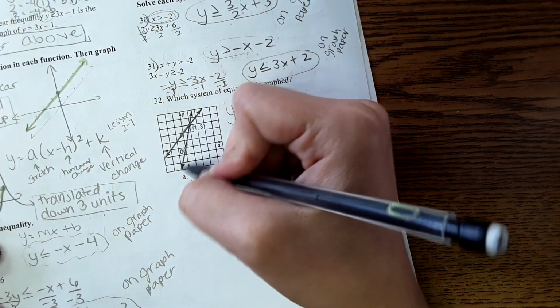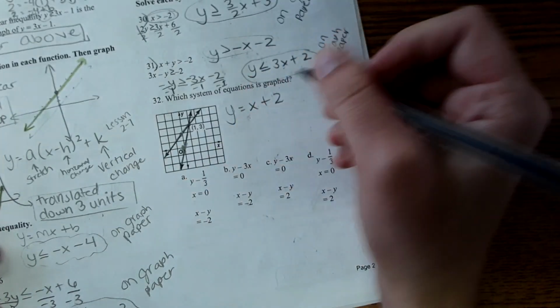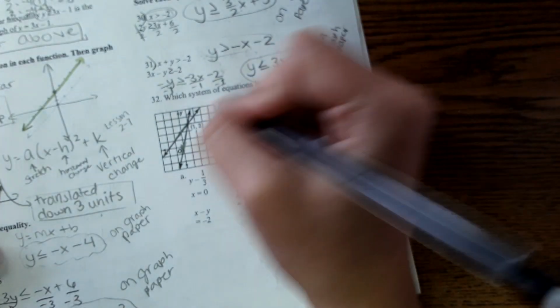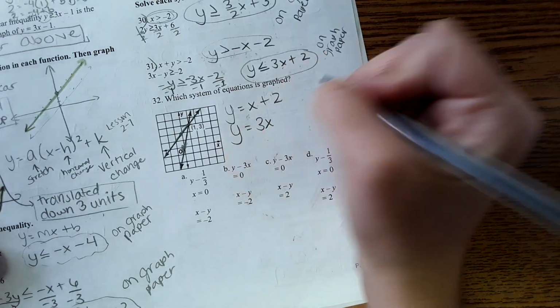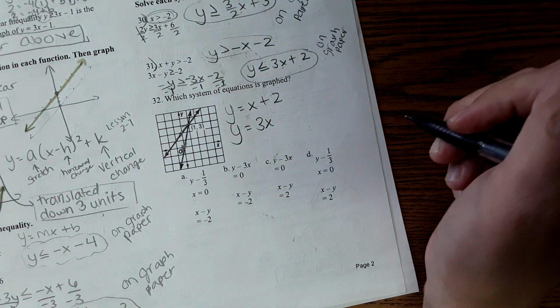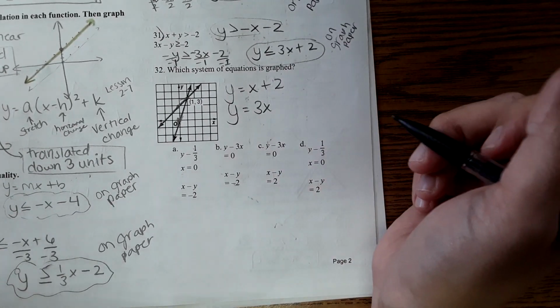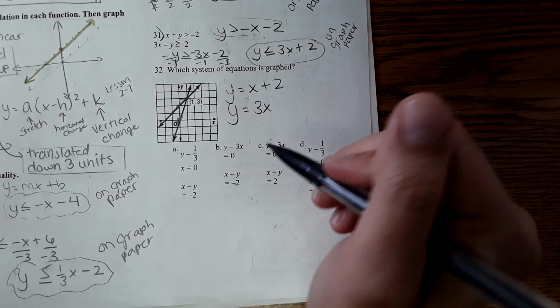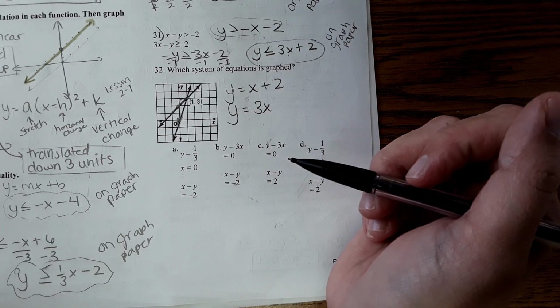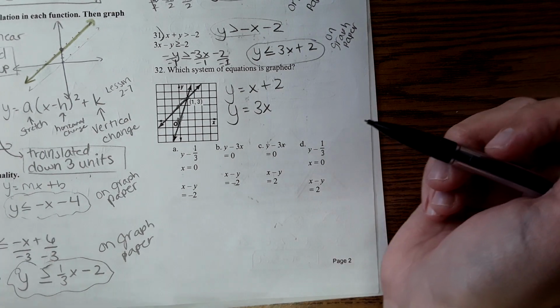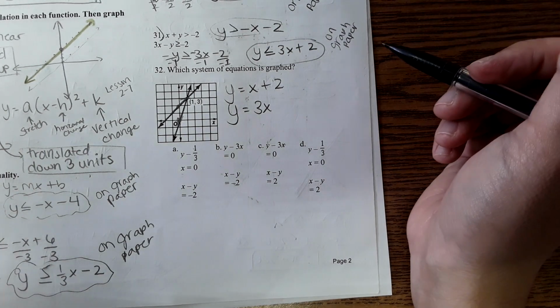And then for this one, it goes through the origin. So y-intercept is 0, and then the slope is up 3 over 1. So y equals 3x plus 0. So here are my 2 equations. These are in all different formats. That's cool. So you might want to rearrange it until you figure it out.